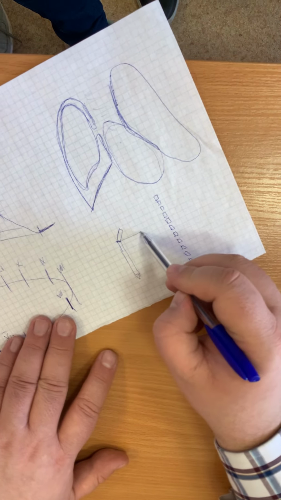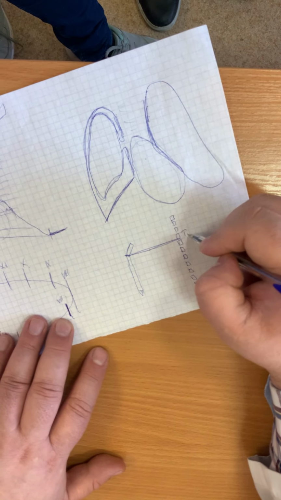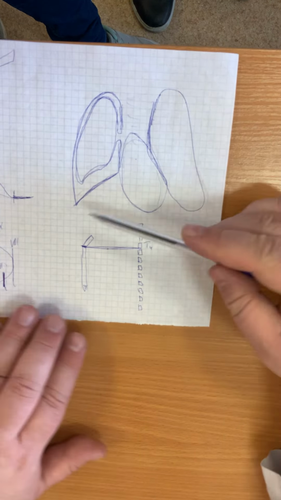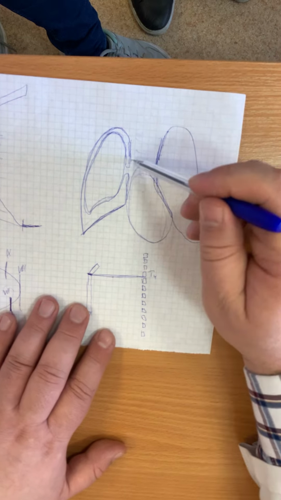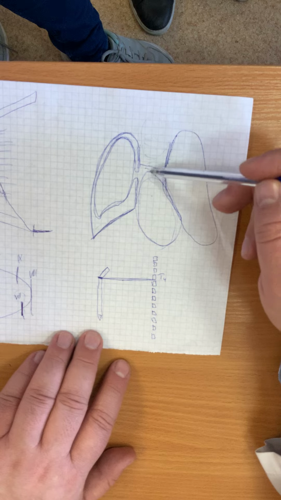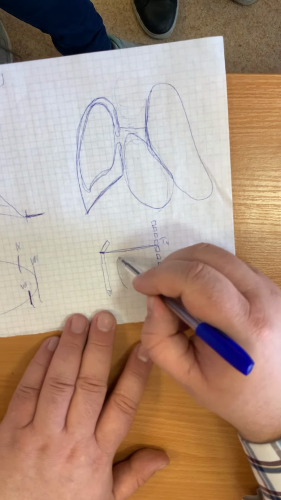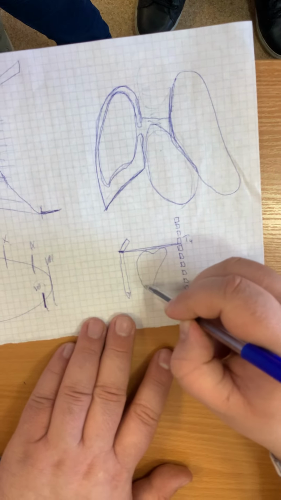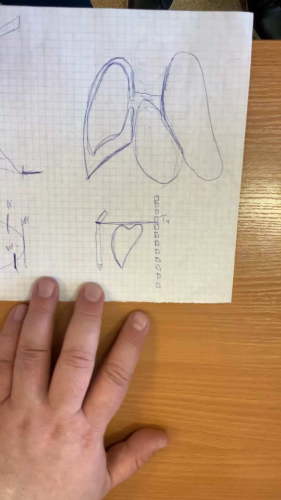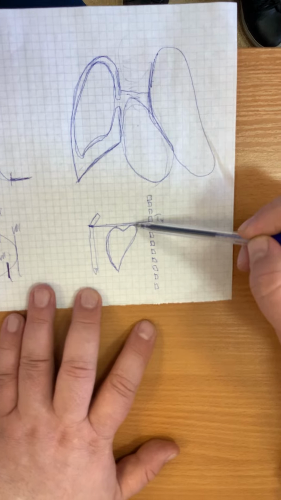That is the horizontal plane between T4 and the angulus sterni. The horizontal plane is the border between the superior mediastinum and the inferior mediastinum. And the heart is in the inferior mediastinum. That is why, that is the heart, and the heart is in the inferior mediastinum.